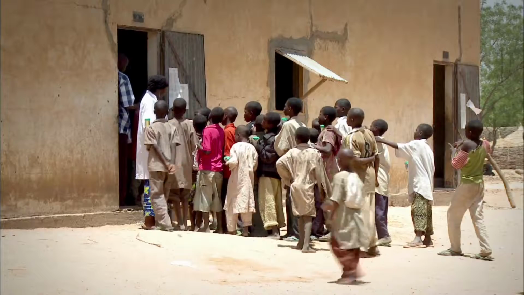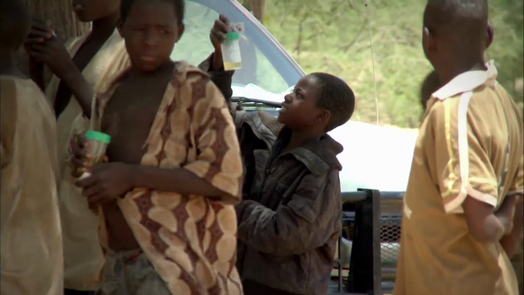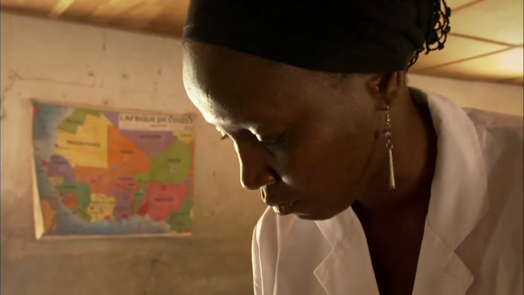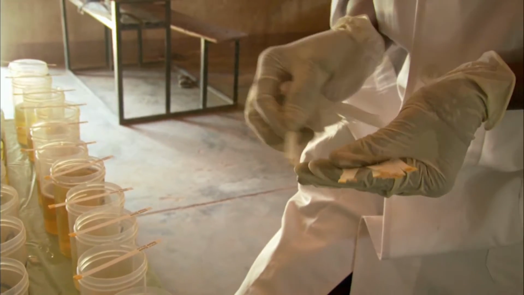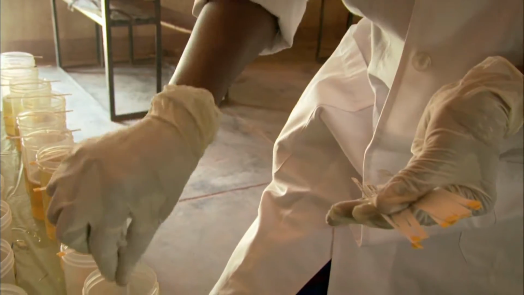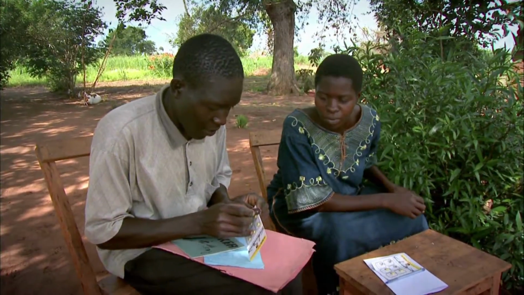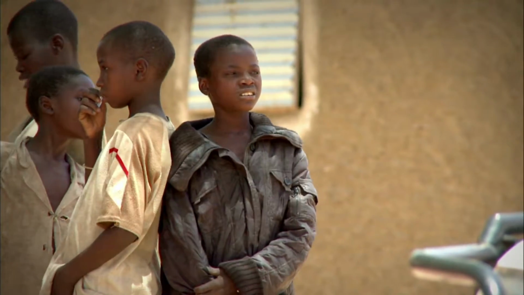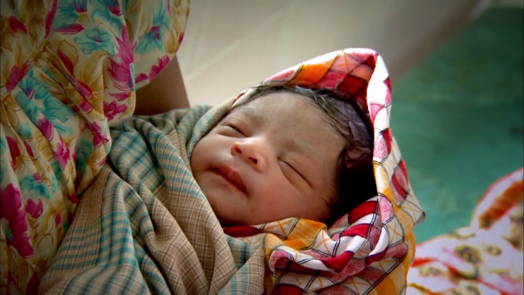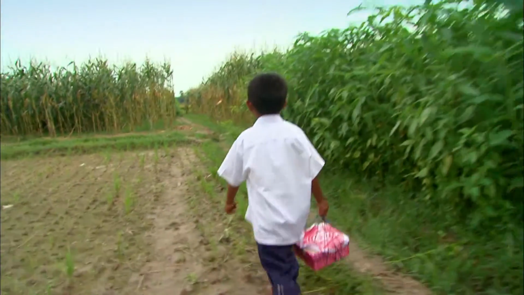The need for a different type of research that can identify solutions that work in each of these settings. It's called Implementation Research, or IR for short, and it now has a new tool produced by the World Health Organization and TDR, the Special Program for Research and Training in Tropical Diseases.